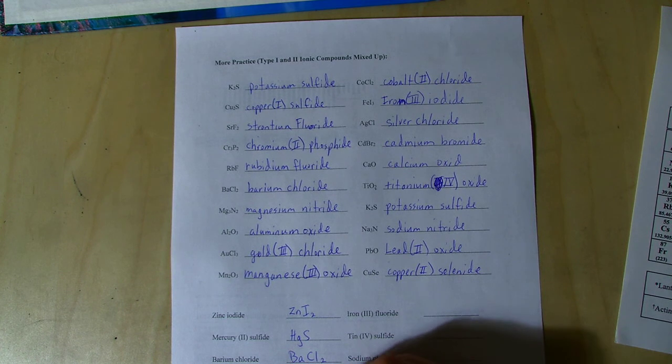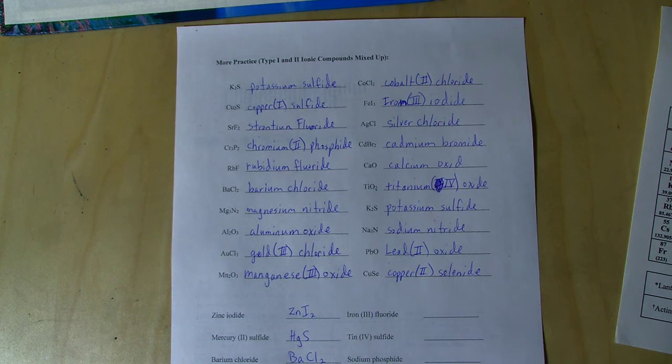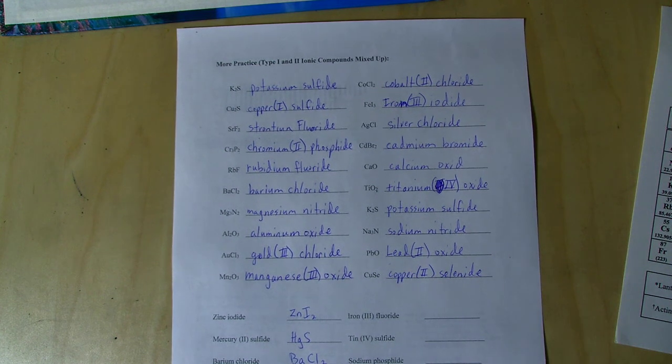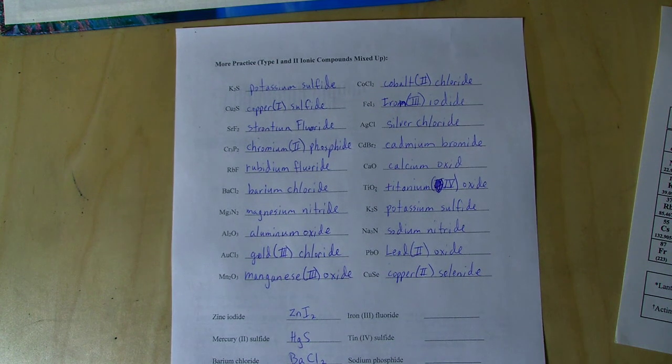That's going to be V2Se5. Gold has a +1, nitride has a -3, so that's going to be Au3N.